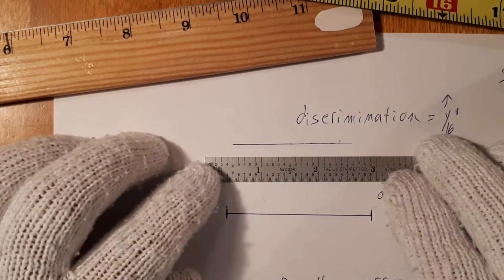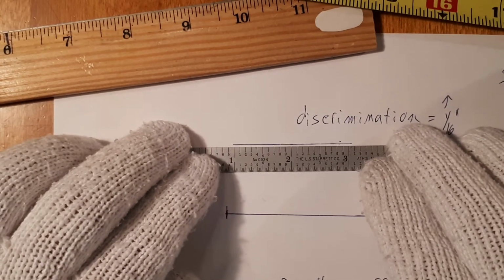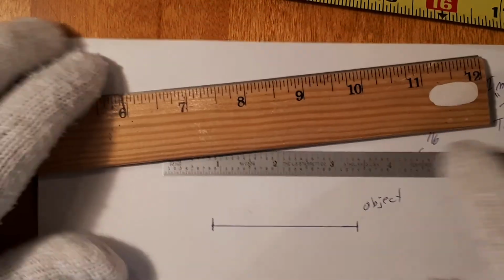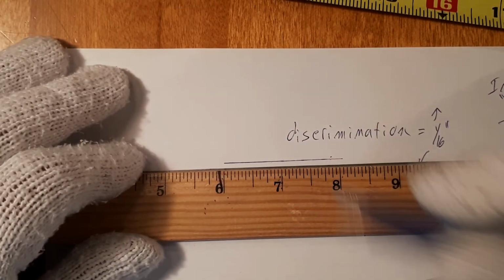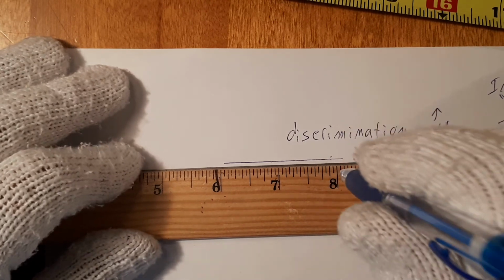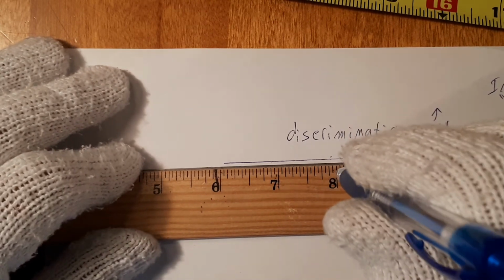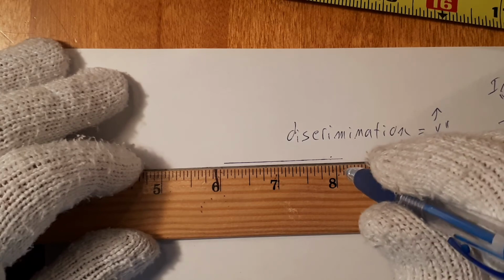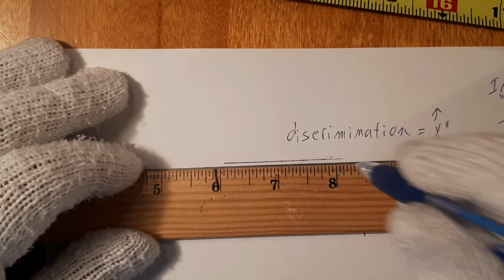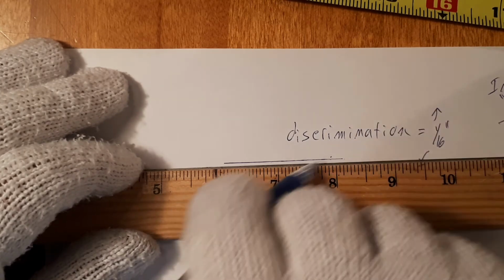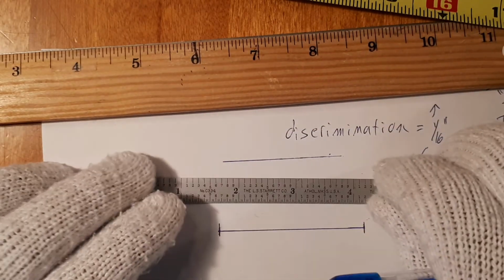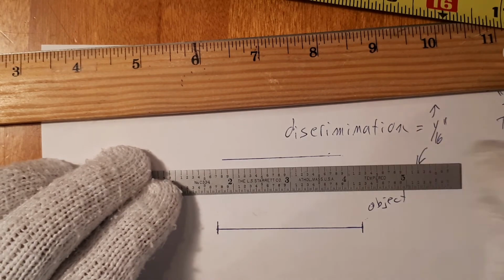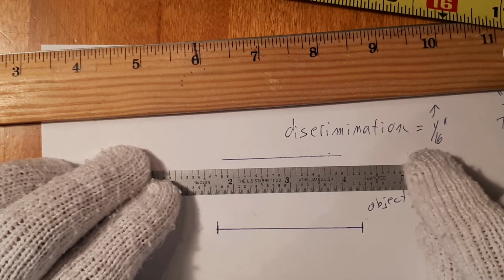When you're making measurement readings, in order to avoid parallax error, you need to read the instrument at 90 degrees to the object. So you're looking straight down. You see the scale all the way down to the object, and then you make that measurement. Not from the side or this side, but straight down. Using a steel rule, parallax is minimized, not eliminated, but minimized.